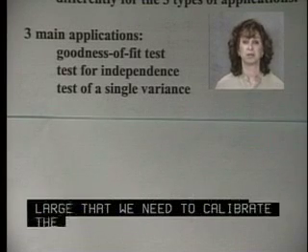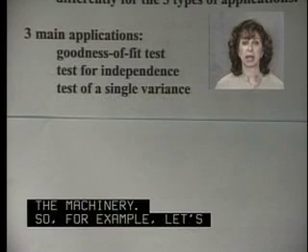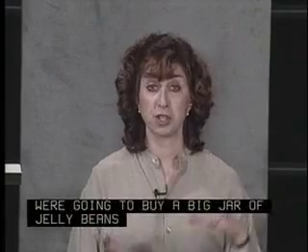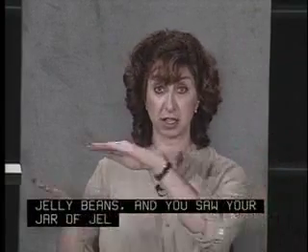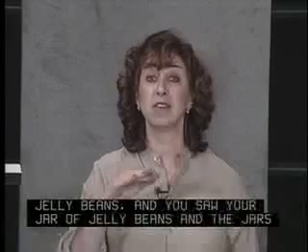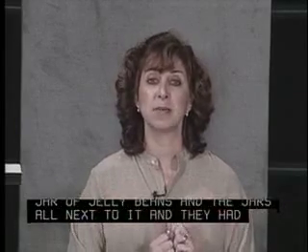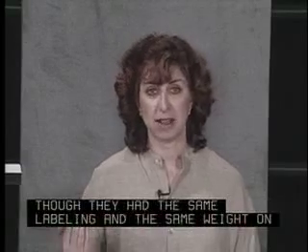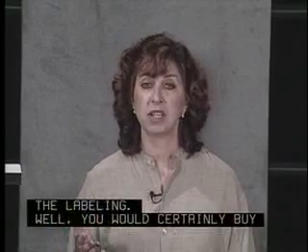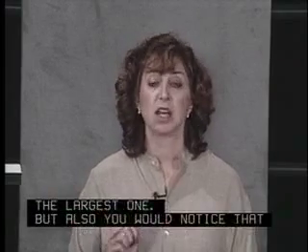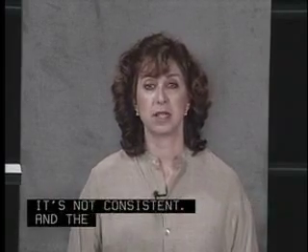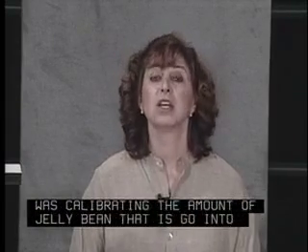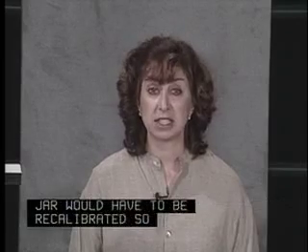So for example, let's say you were going to buy a big jar of jelly beans, and you saw your jar of jelly beans and the jars all next to it, and they had different levels in them, even though they had the same labeling and the same weight on the labeling. Well, you would certainly buy the largest one, but also you would notice that it's not consistent. And the machinery that was calibrating the amount of jelly beans that go into each jar would have to be recalibrated so that we would have more consistency.